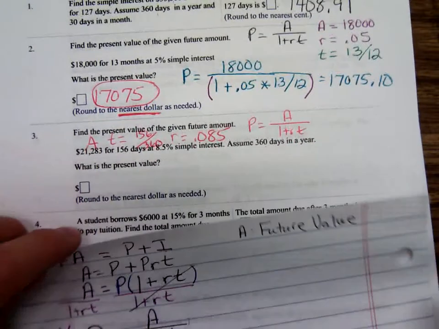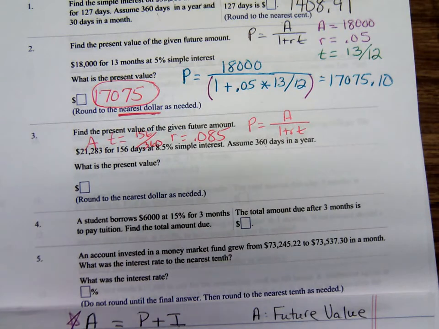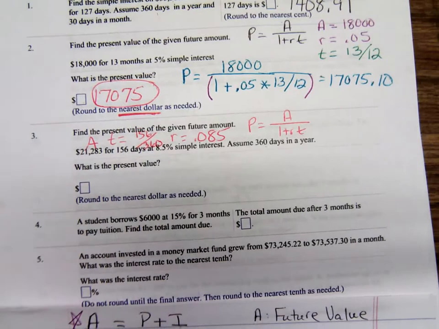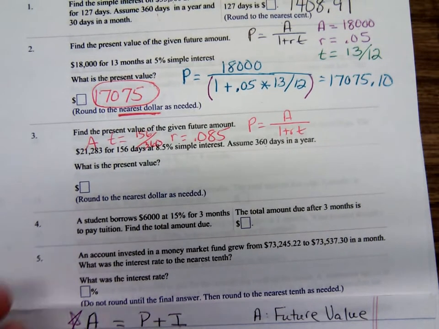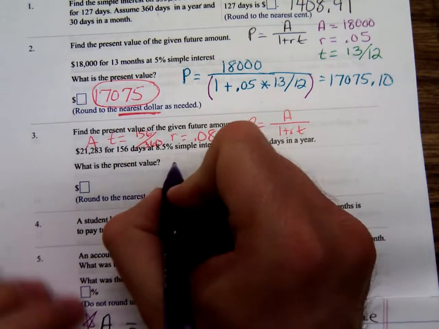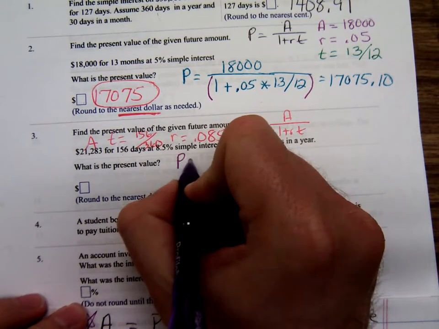Three is very much like. So I'm going to write, oh, there it goes. Lights in this room. Today's just been going crazy. It goes off every 2 or 3 minutes, it seems like.